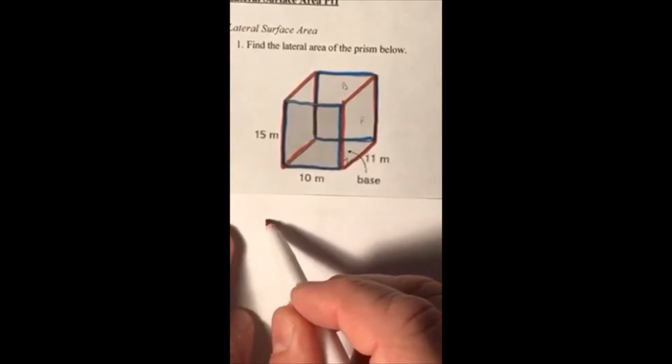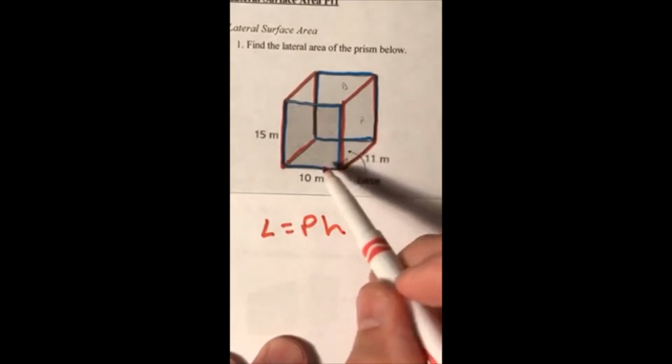We call those faces. The lateral area is equal to perimeter times the height. Okay, so wherever your base is, it's important to establish a base, because the height is the height of the prism from base to base.